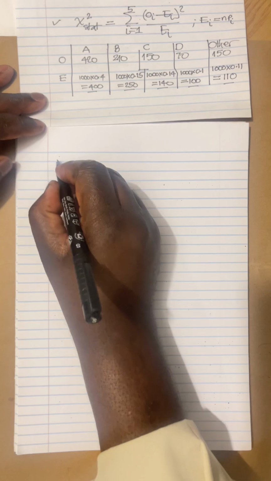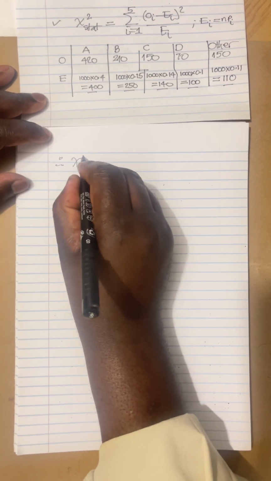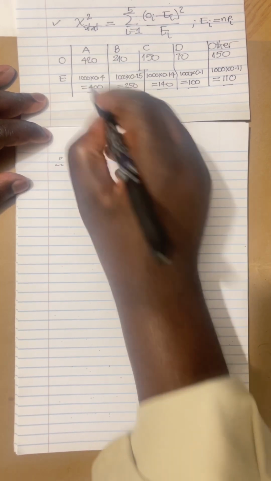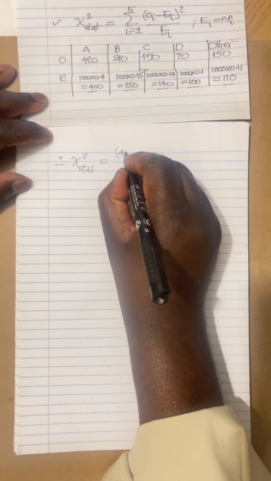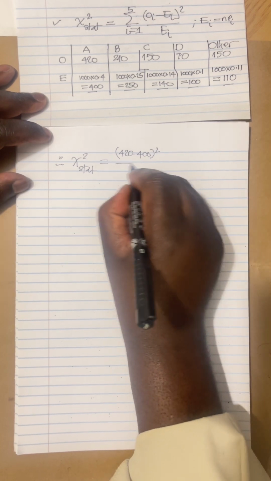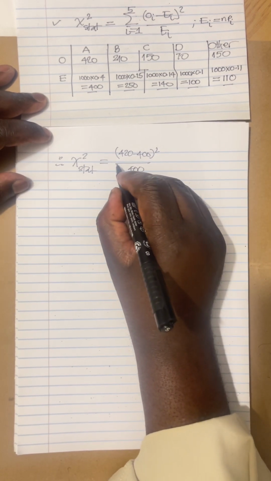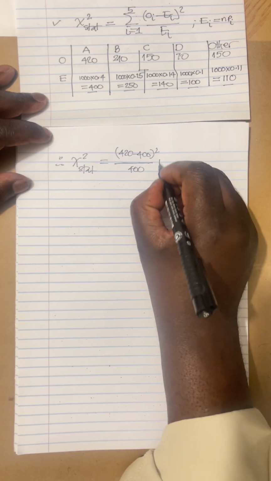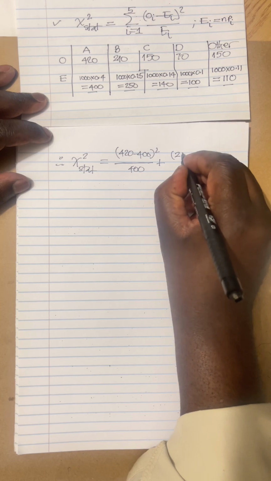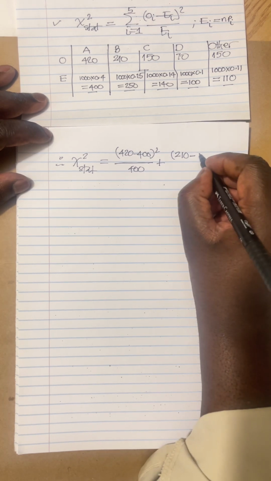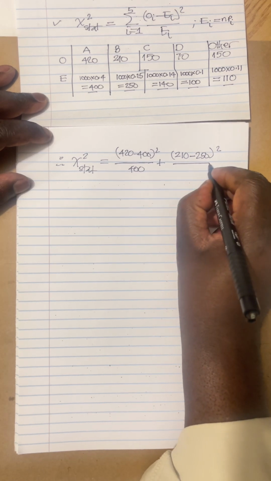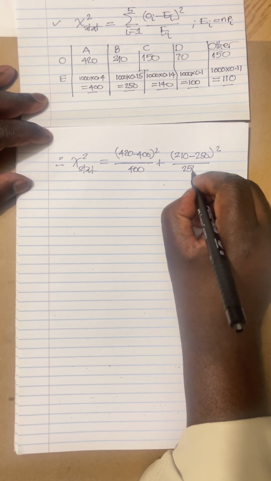Therefore, chi-squared stat is equal to observed for A, 420, minus expected 400, all squared over 400, which is our expected, plus the second one, observed 210, expected 250, all squared divided by 250.